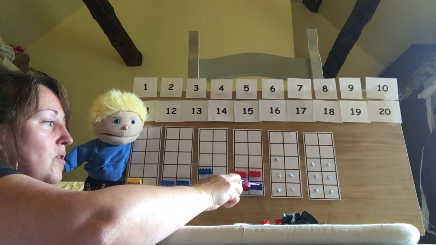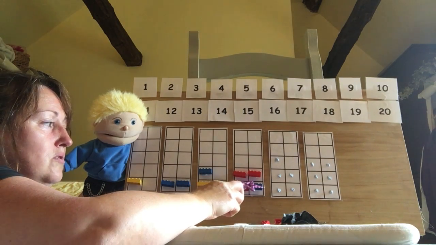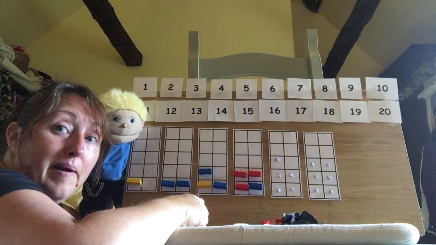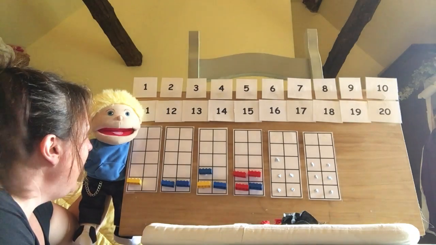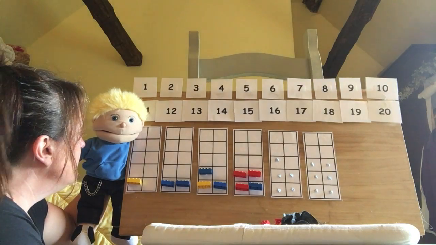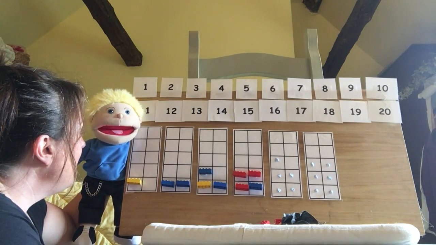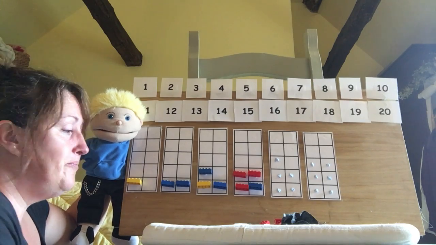Okay. 1, 2, 3, 4. So there's 1, 2 in that pair and 1, 2 in that pair. Is that the same? Yeah. Okay. What have we discovered, Fred? An even number. So 4 was an even number.